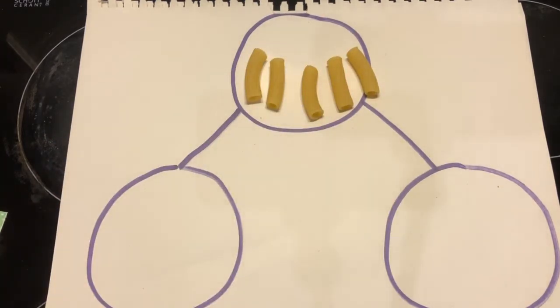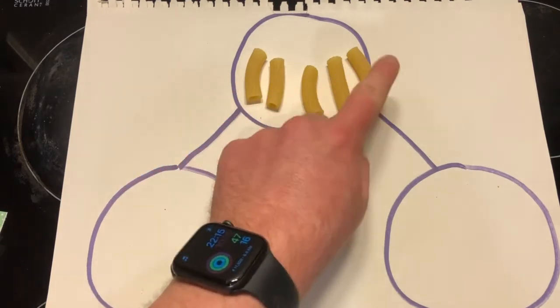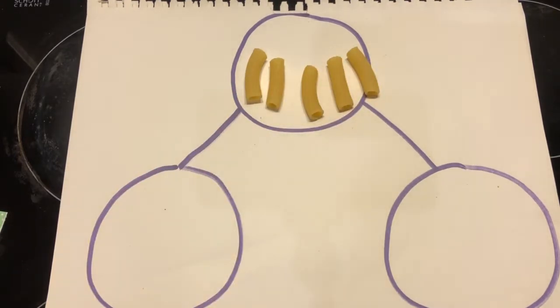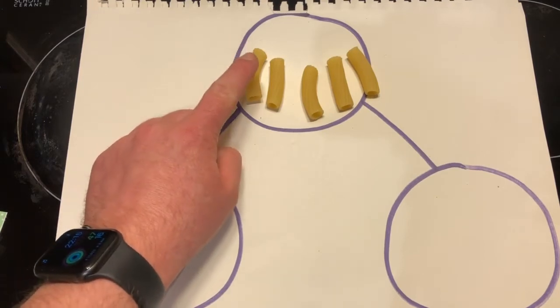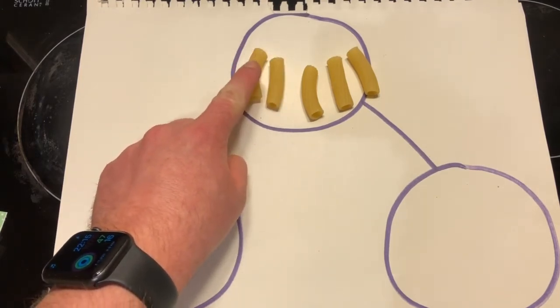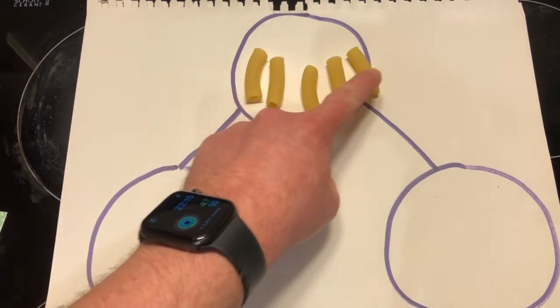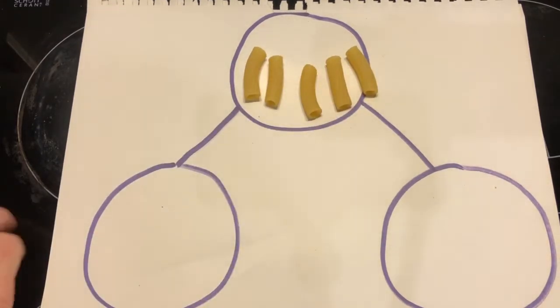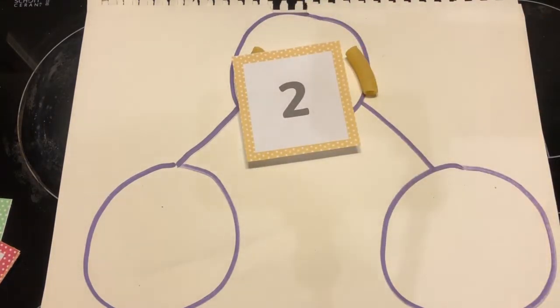Now, sometimes when we count a bit too fast, we might say this. 1, 2, 3, 4, 5, 6, 7. Are there 7 pasta shells there? No, there are 5. Which means you need to take your time counting. And you say one number for each item. Look, 1, 2, 3, 4, 5. So what is our whole? Our whole is the number 5. So I'm going to put the number 5 on there. There we go. That's the number 5.